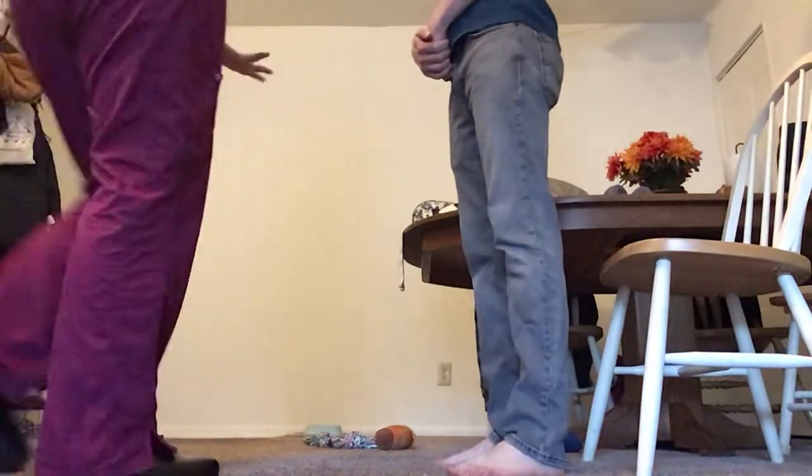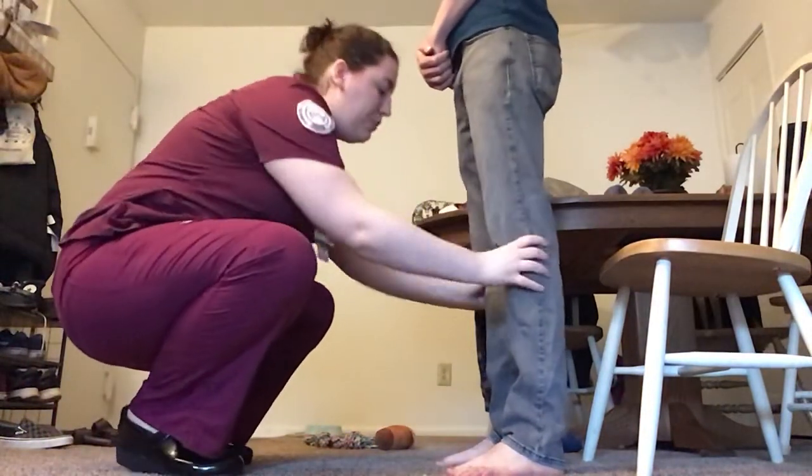So I'd like to move to his lower extremities. So I'm actually going to move the camera down just so you can see better. Okay. Great. So moving down to his lower extremities, first I'm just going to palpate, making sure Mr. Foreman can feel me touching him all the way down. Could you feel that? Yes.